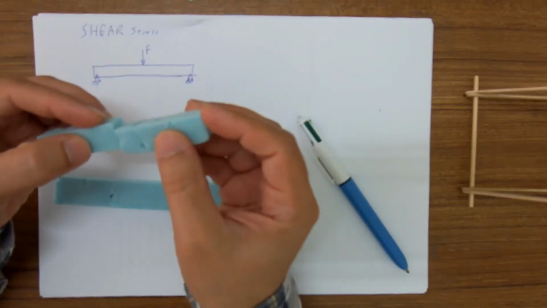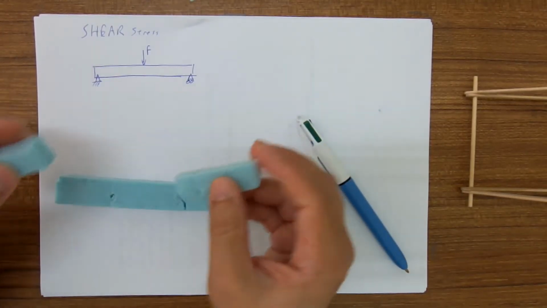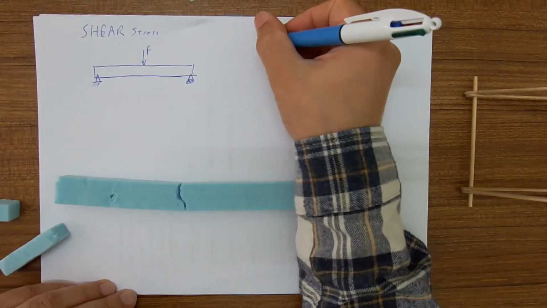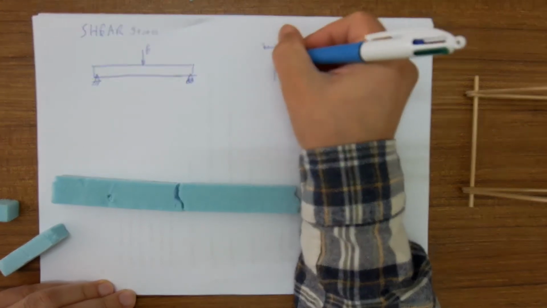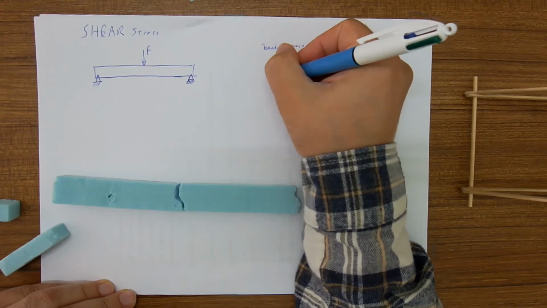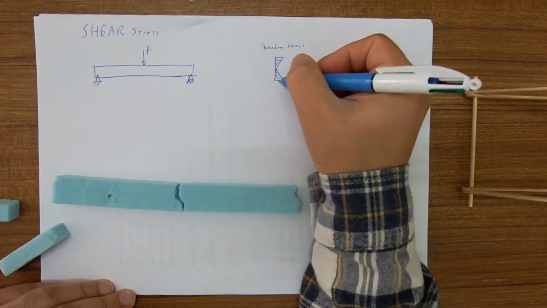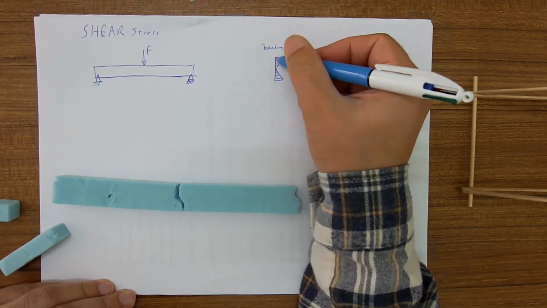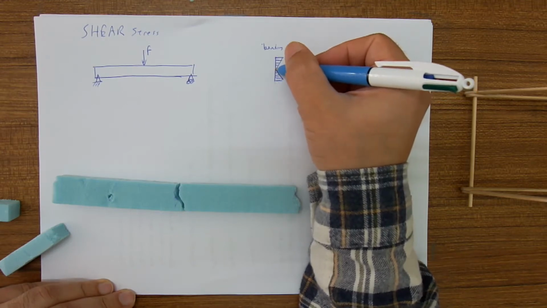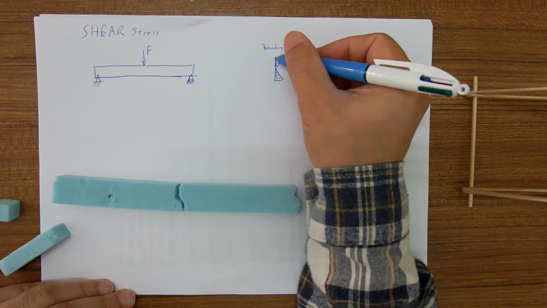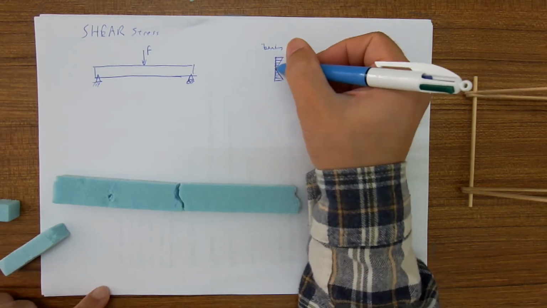The fracture surface is supposed to be just flat, because you remember the bending stress profile was like this. The stresses are maximum at the outside of the beam, getting larger and larger towards the outside. At the mid, the bending stress, the one normal to the surface, is 0 at the centroid.